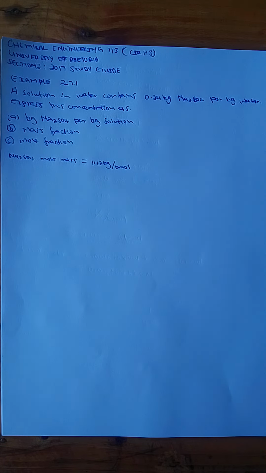I'm Maile Matsiba. Today we're going to be continuing with section 2 of the 2017 study guide. We're going to be looking at example 2.7.1. It says a solution in water contains 0.24 kilograms Na2SO4 per kilogram water.